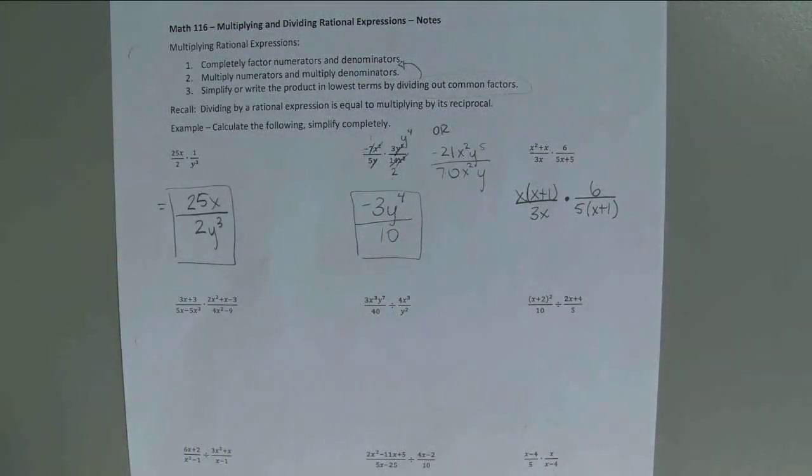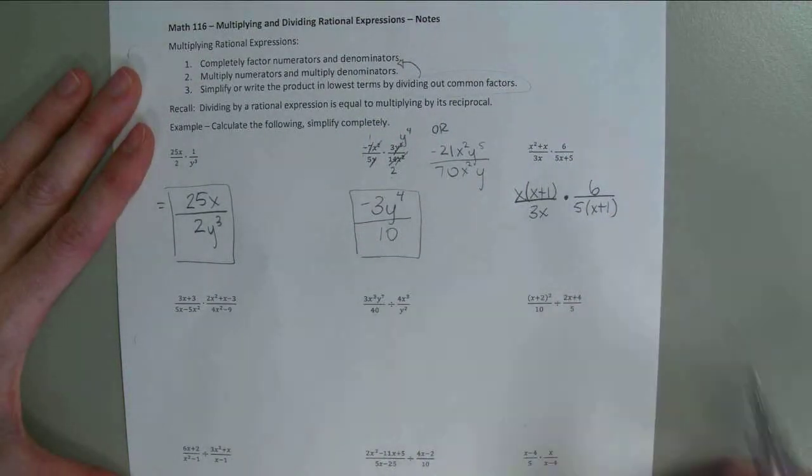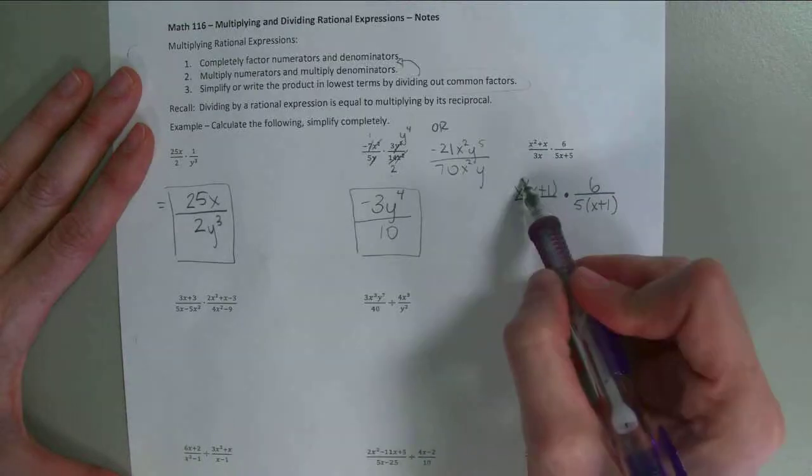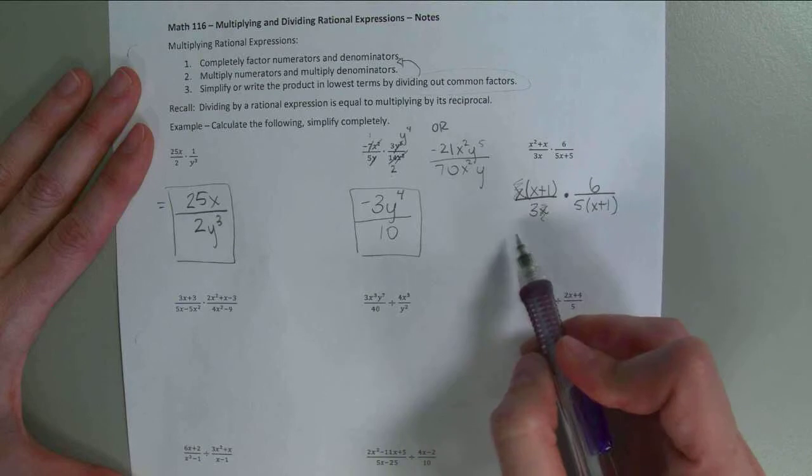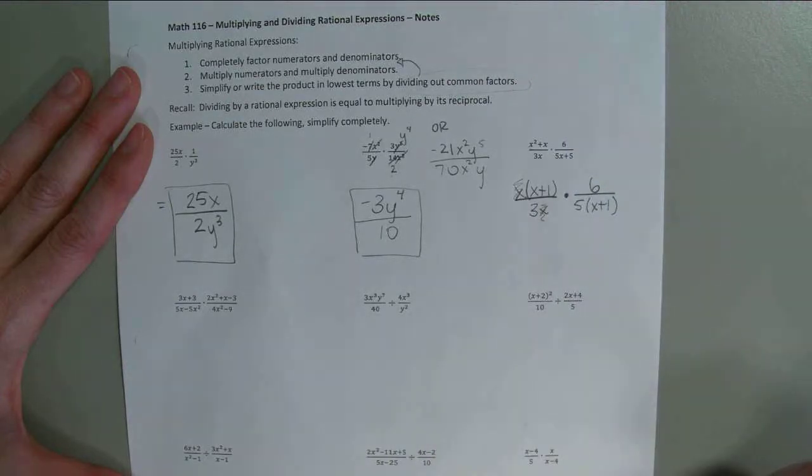So what you do is you start with that x on top, and you ask yourself, is there a single x down here that it can cancel out with? There is. Do you see that single x right behind the 3? So this x can cancel out with this x. What about this x plus 1? Is there a quantity x plus 1 on the bottom that it can cancel with?